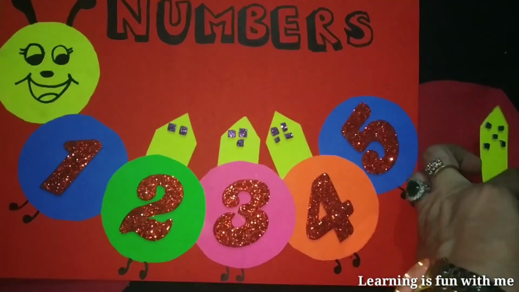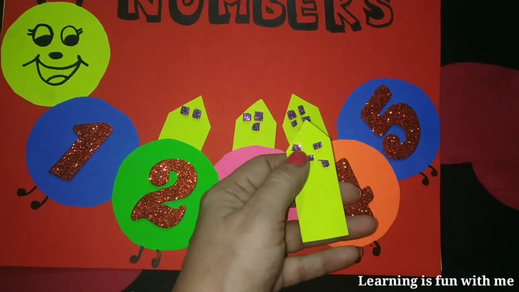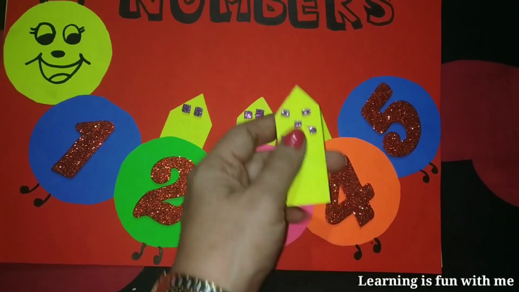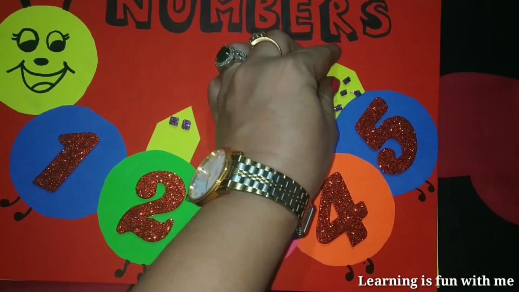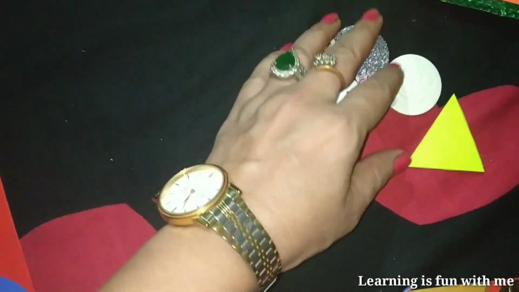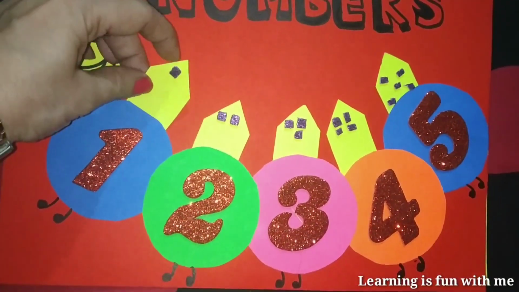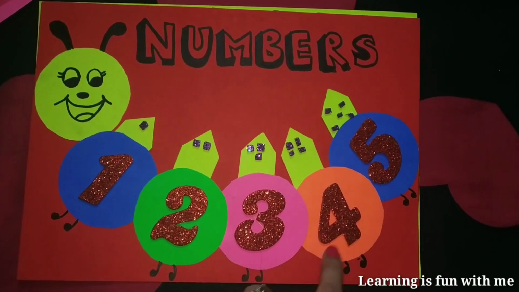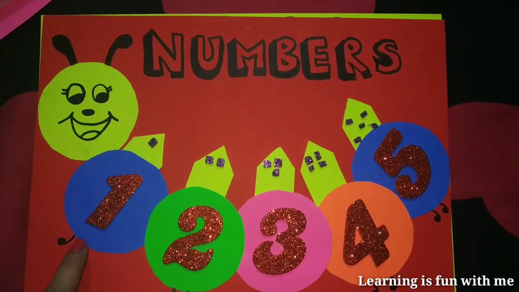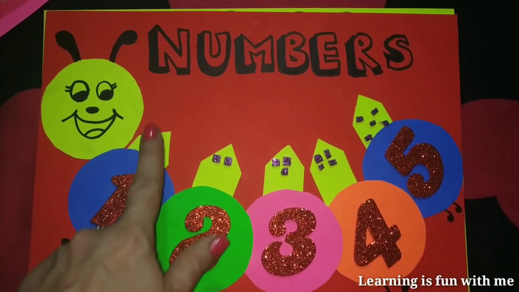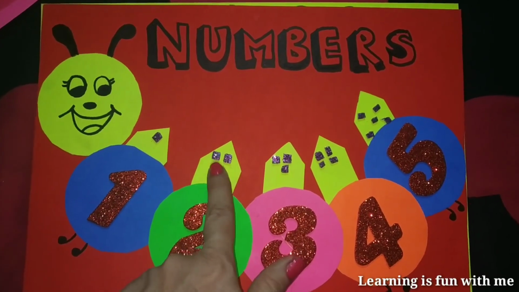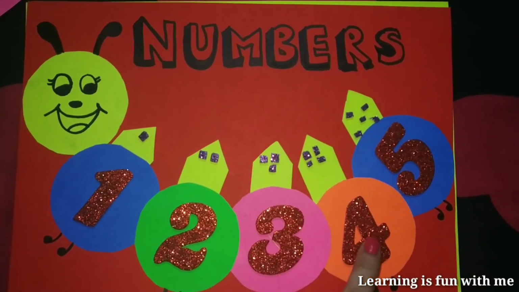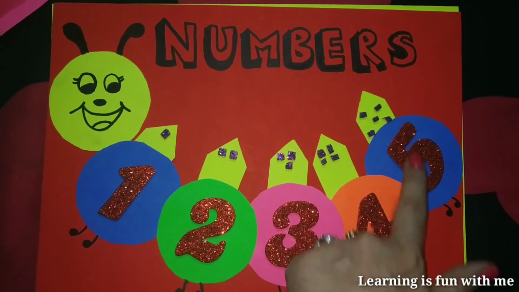Then next the child will count like 1, 2, 3, 4, 5. So number 5. Then where is 1? This is 1. So 1, 2, 3, 4, 5. So this is complete.